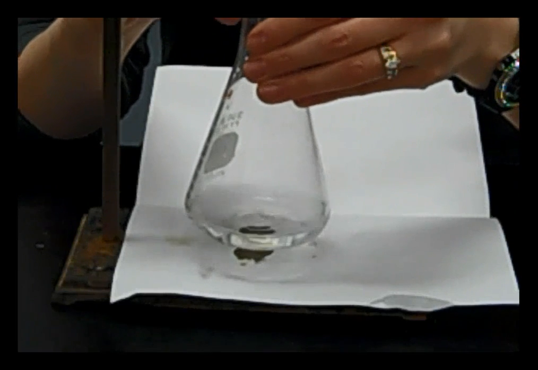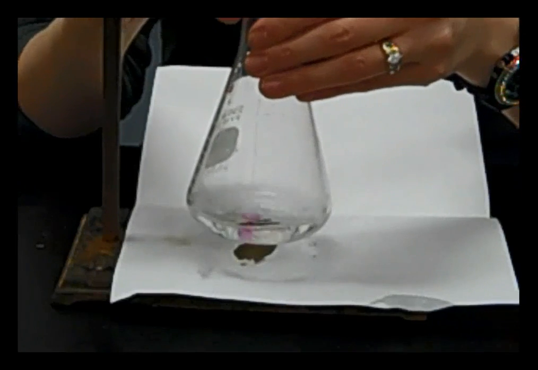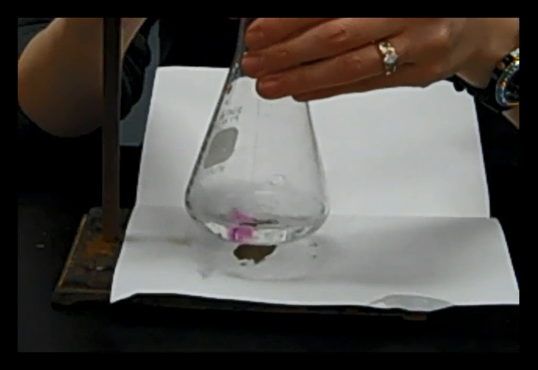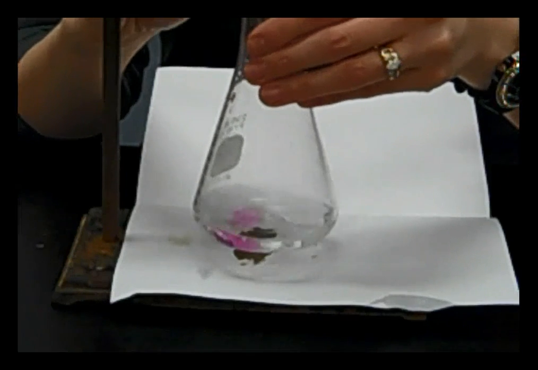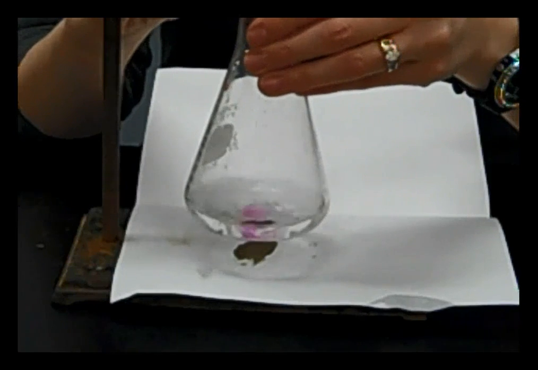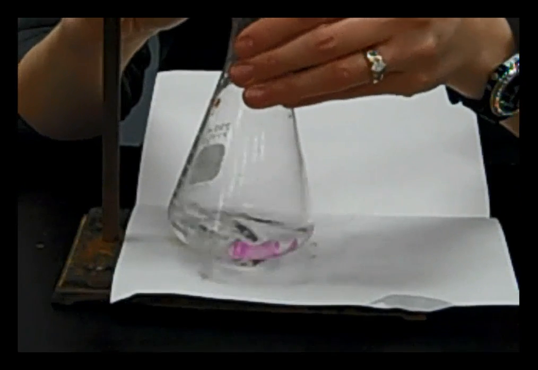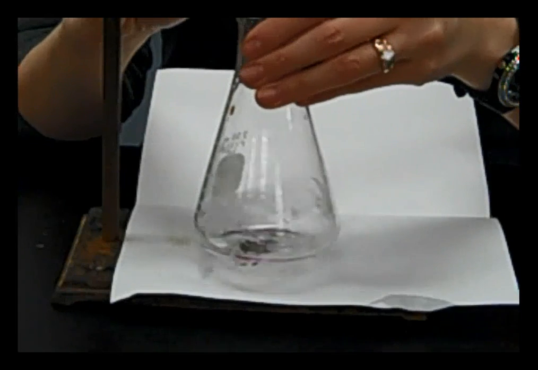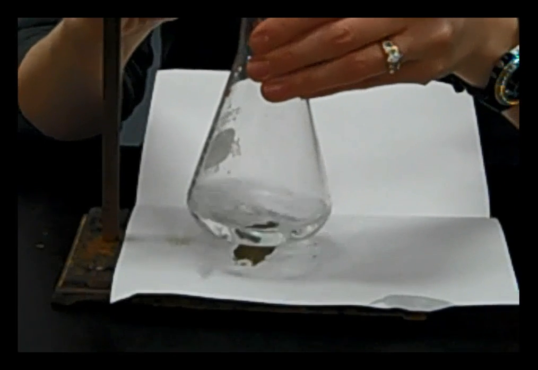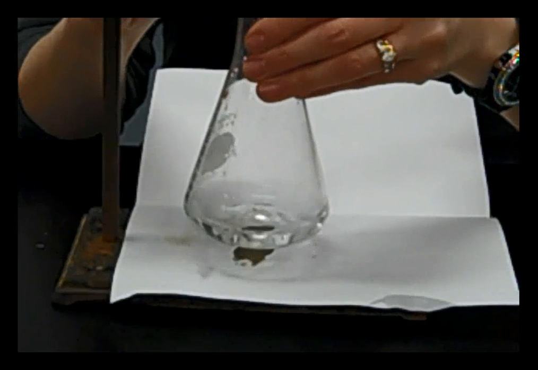At the beginning of the titration, you can add the base a little more quickly, but as the color starts persisting longer and longer, you should probably slow down. And instead of adding small squirts or amounts of base, switch to drop by drop.